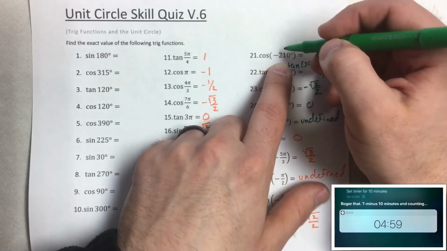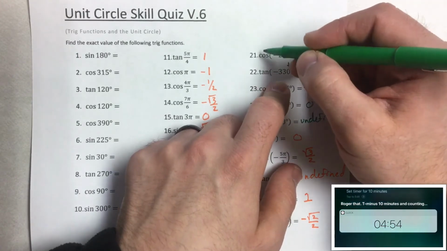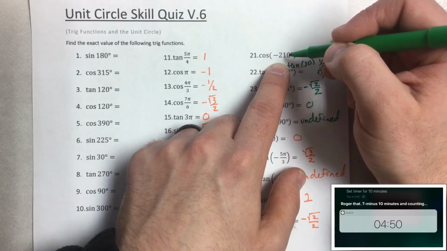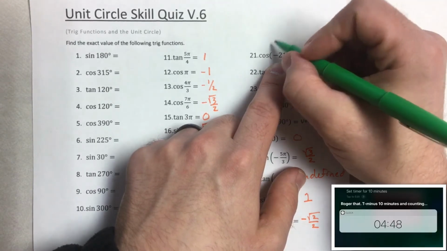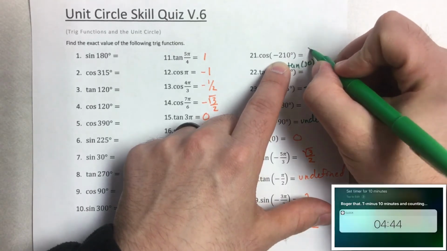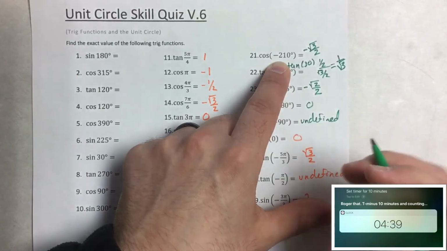So cosine of negative 220. So negative 220, that takes us from the fourth quadrant to the third quadrant, so we're in the second quadrant, and past 180, we've gone 30 more. So this is essentially cosine of 30, which is the square root of 3 over 2, and in the second quadrant, cosine's negative.